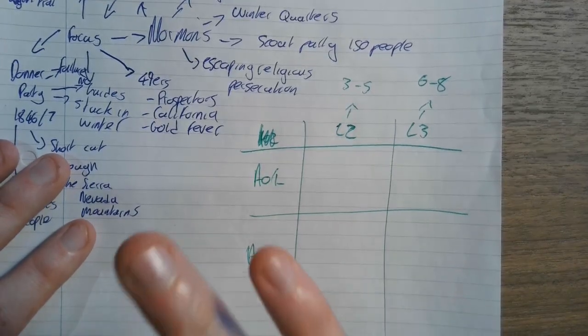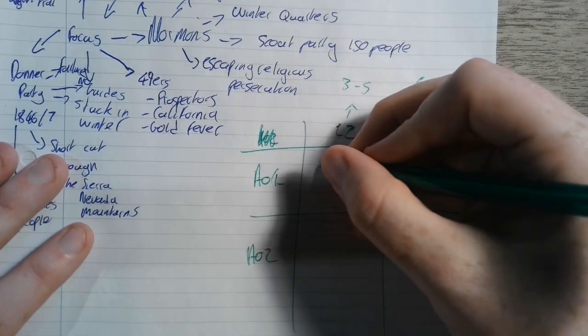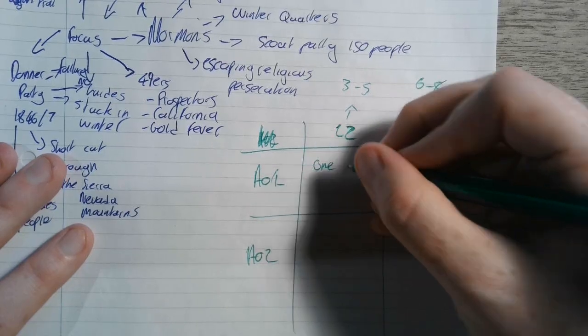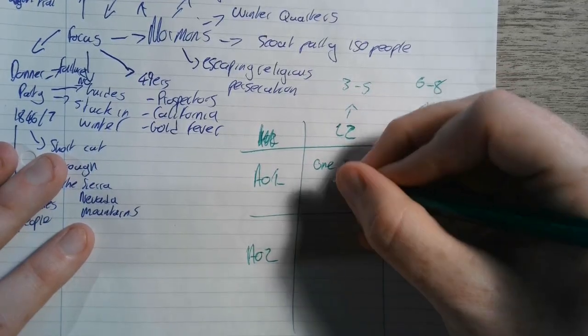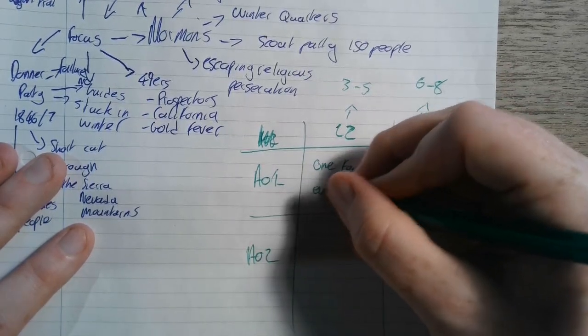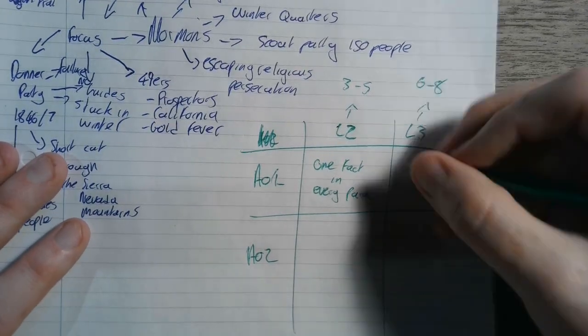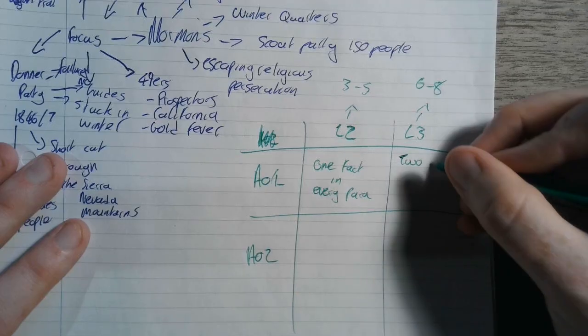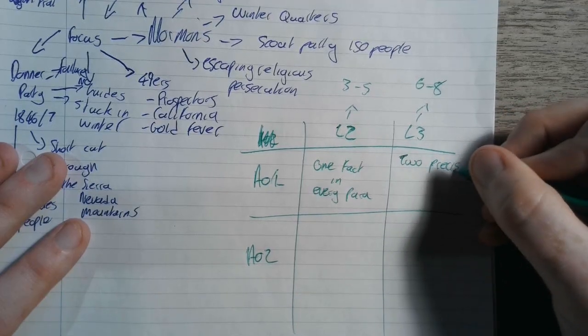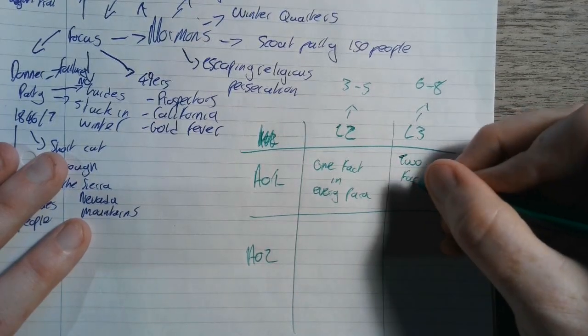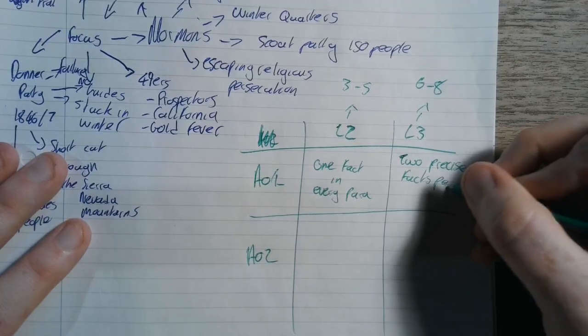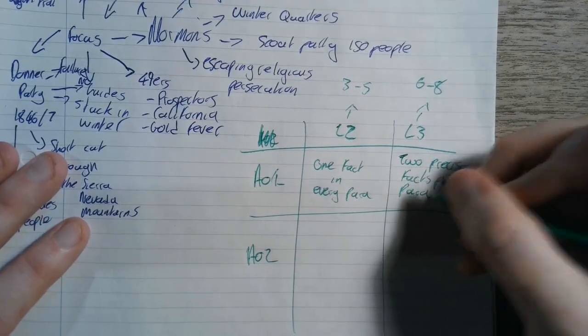So in order to get level 2 AO1 is you have just got 1 fact in every paragraph. Okay? In order to get level 3 is you have got 2 precise facts per para. Okay?